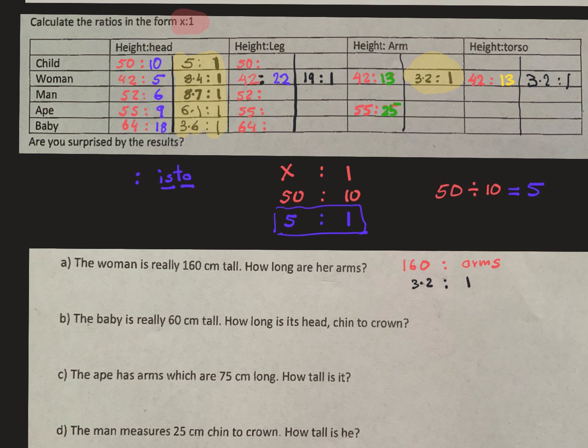So if we divide 160 by 3.2, we will find out what the proportion for the arms will be. So 160, divide that by 3.2. Can you see that? That will give me 50.